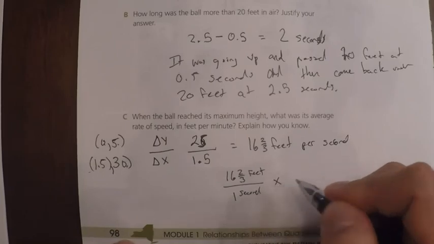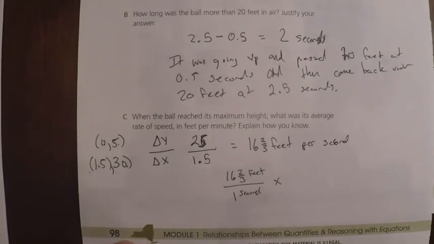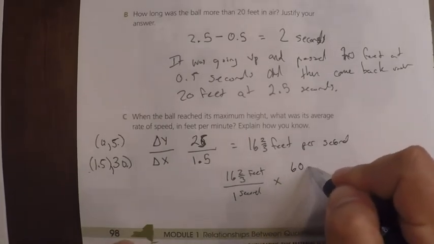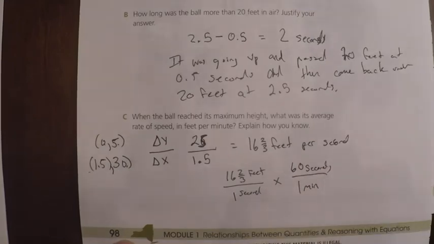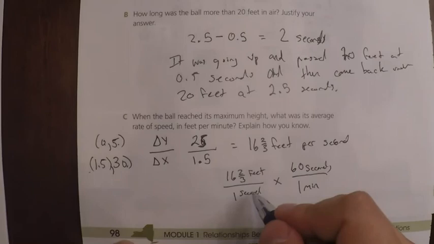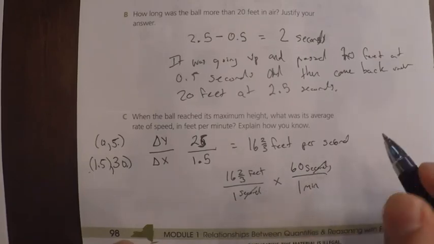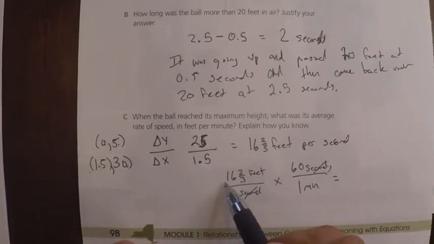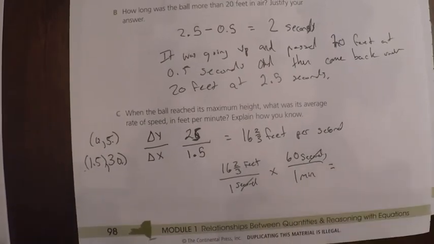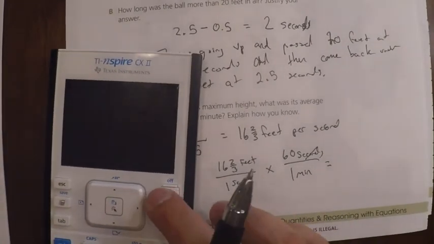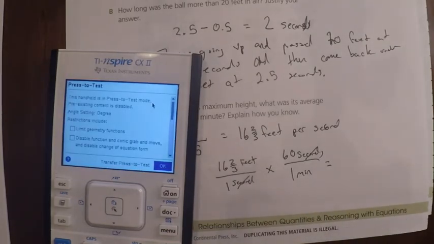And we're going to multiply that by however many seconds there are, so 60 seconds in 1 minute. Then if we take a look at our units, our seconds will cancel out, and we'll be left with 16 and 2/3 times 60.